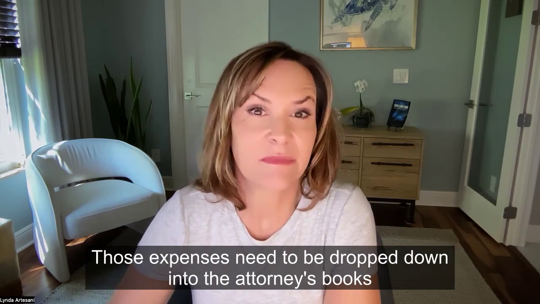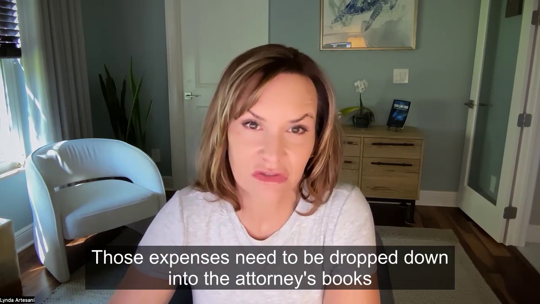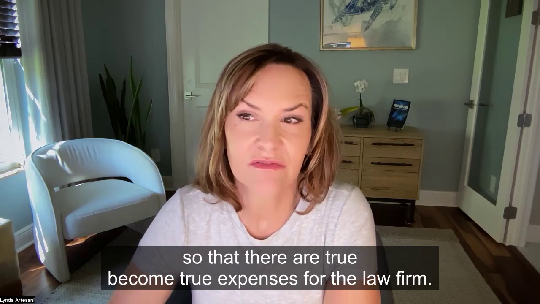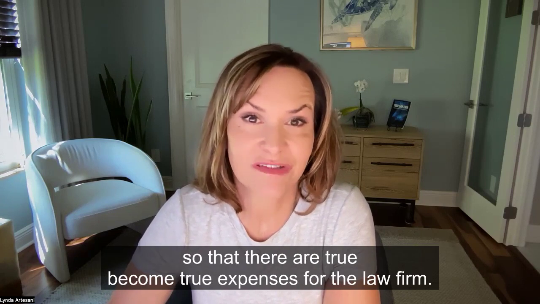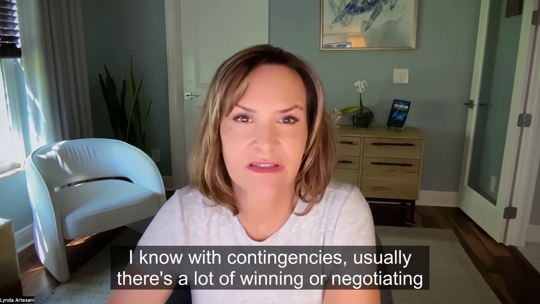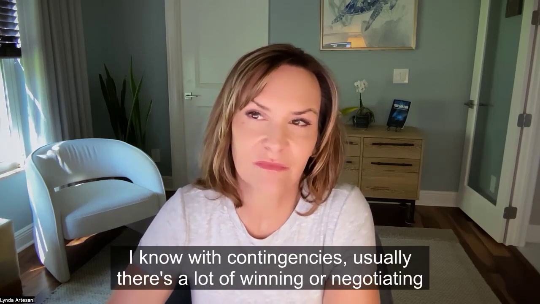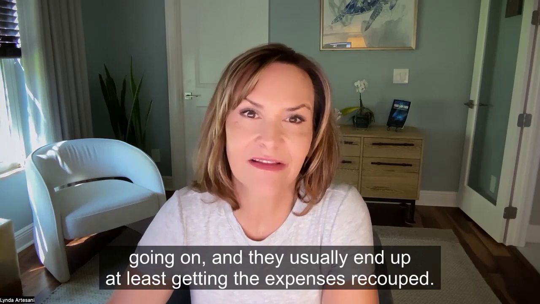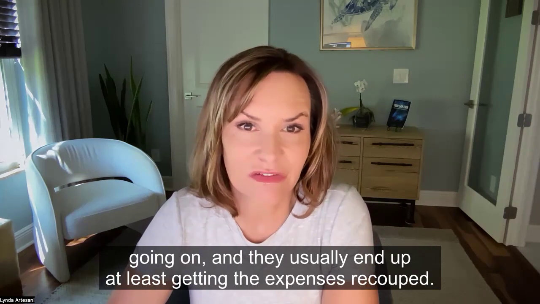So those expenses need to be dropped down into the attorney's books to become true expenses for the law firm. And not that that happens very often. I know with contingencies, usually there's a lot of winning or negotiating going on, and they usually end up at least getting the expenses recouped.